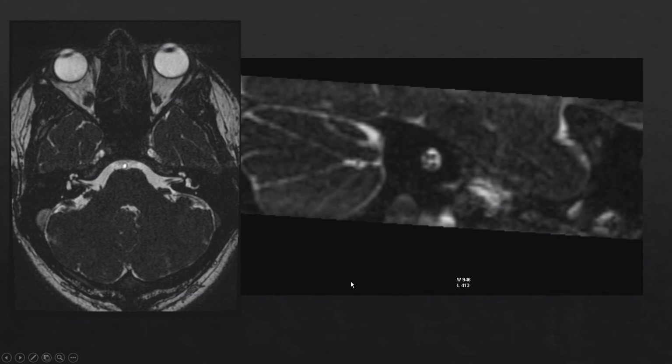So first, the anatomy. We have the pons and the cerebellum, and we have a small area that simulates a mass within the cerebellopontine angle, and that's the flocculus. It's a normal part of the cerebellum. We can see the internal auditory canal, the IAC, which contains several nerves. We can variably see vessels coursing in the area.